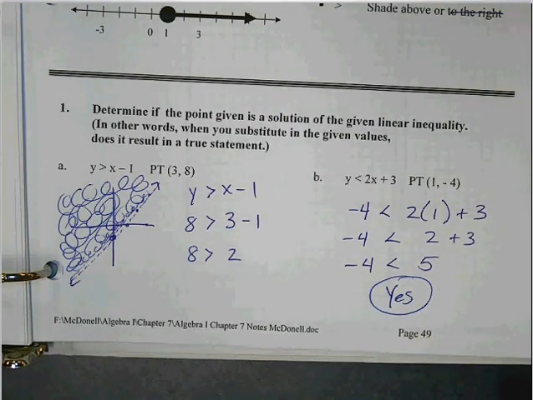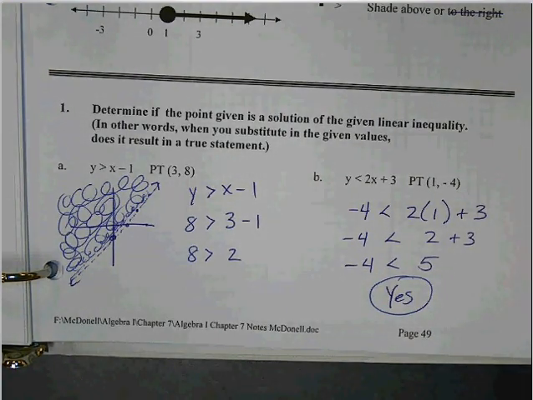Pretty straightforward? All right, moving on.